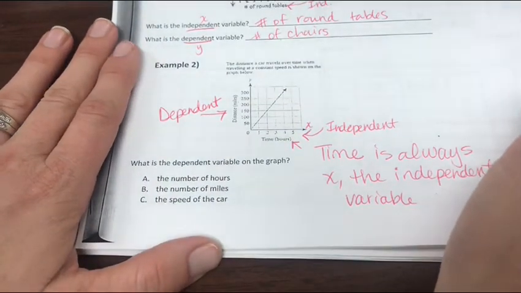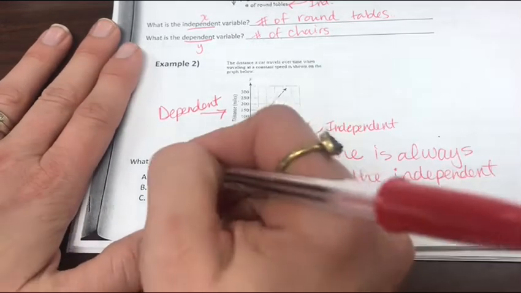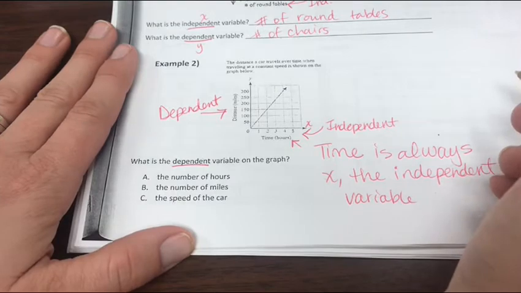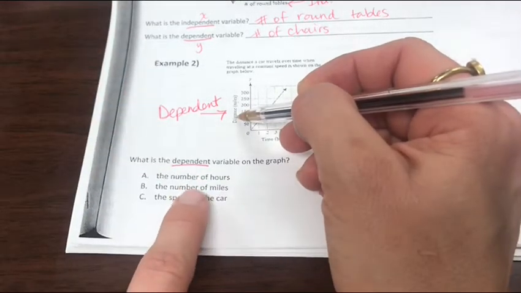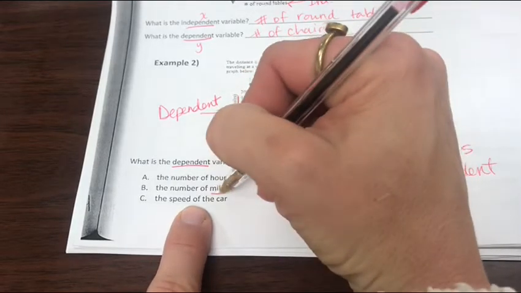Okay, so remember, you can always pause this to write if I'm going too fast. I just don't want the video to be too long. So what is the dependent variable? So distance isn't here. So I'm going to look how they're measuring distance in miles. So there it is right there.